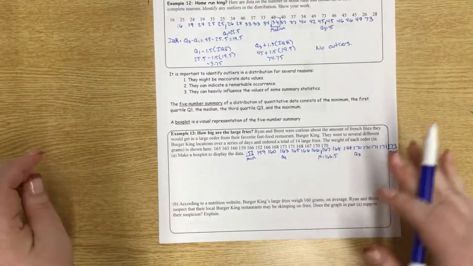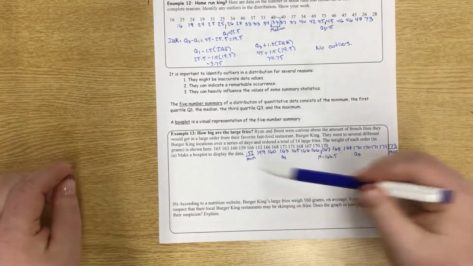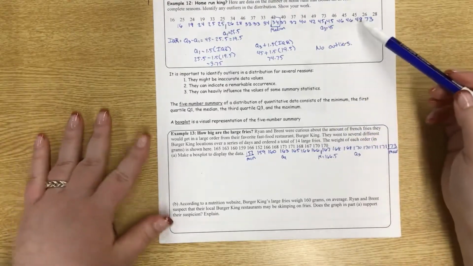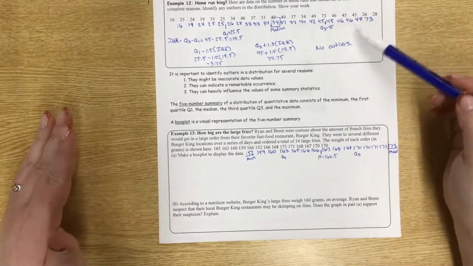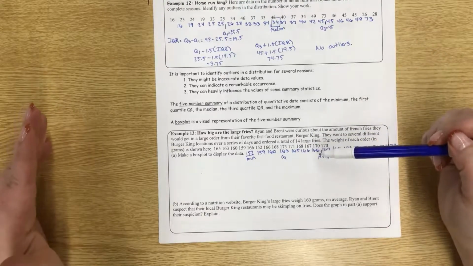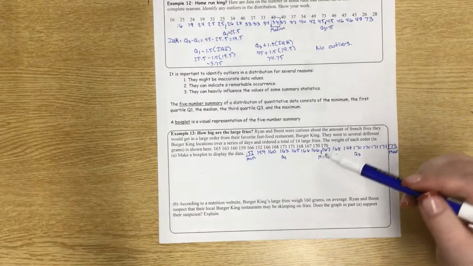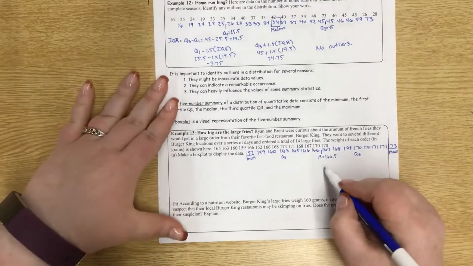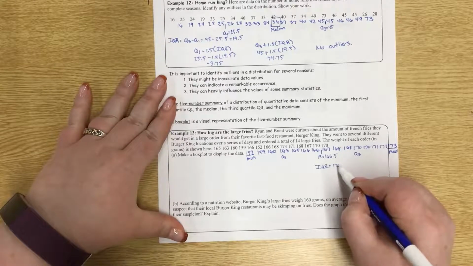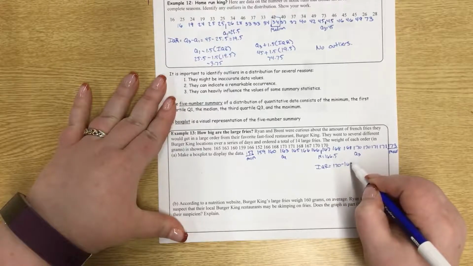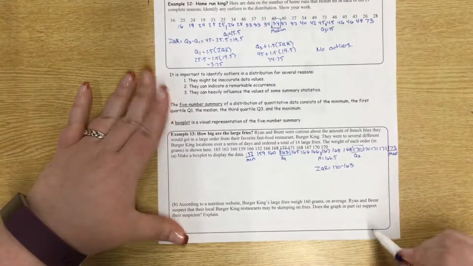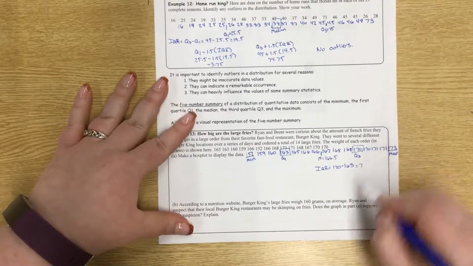But before we graph that, we need to make sure that none of these are outliers, because it's definitely possible that there could be outliers, or there may not be outliers even though they look pretty obvious. Maybe we look in here and we don't see an outlier, but there is one. So before we do that, I want to find the IQR. The IQR is equal to 170 minus 163, which is equal to 7.